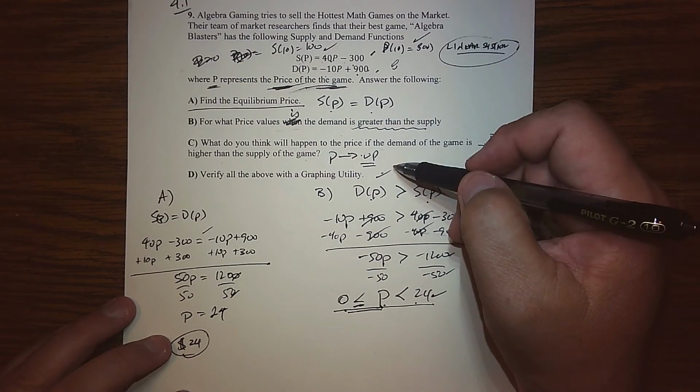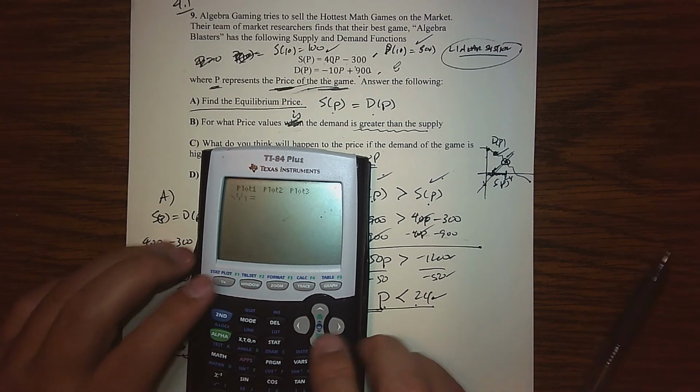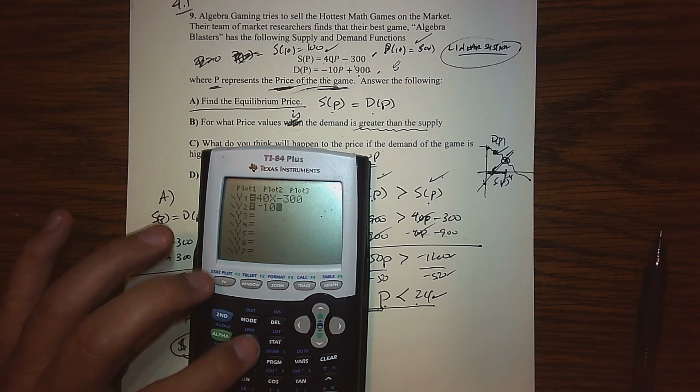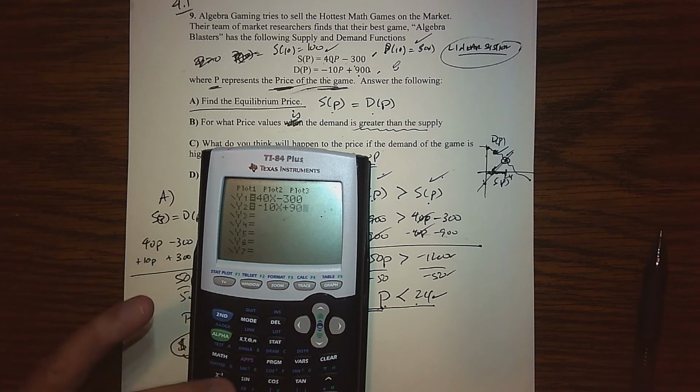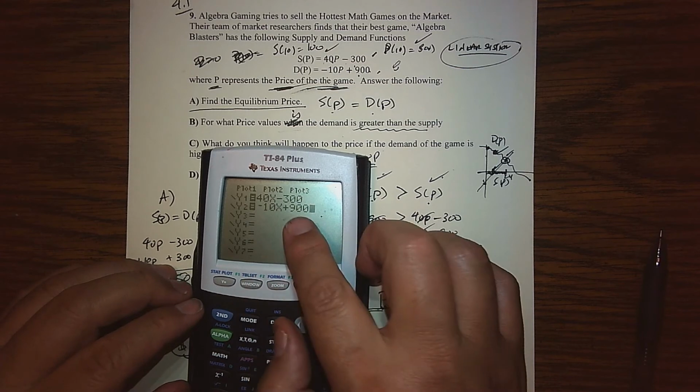Of course, we can show this all in the graphing utility. I'm going to have to graph two lines. We got our supply is 40x minus 300, and our demand is negative 10x plus 900. And again, what we probably want to do is mess around with the window because the numbers are so large.